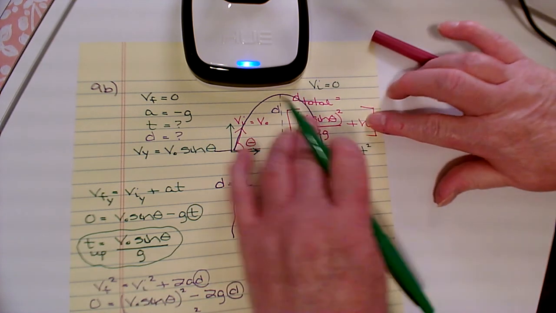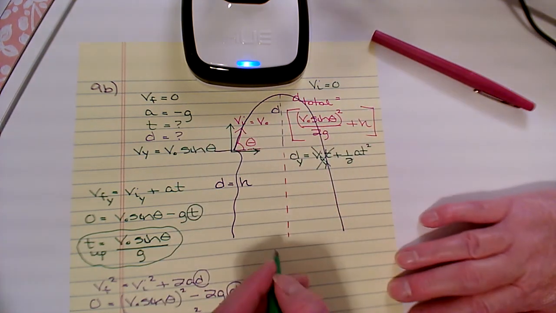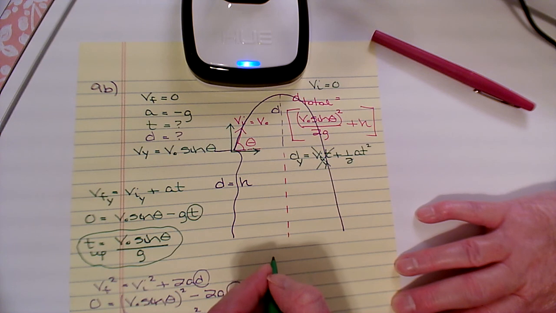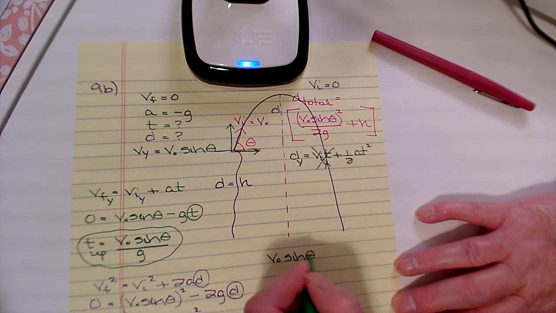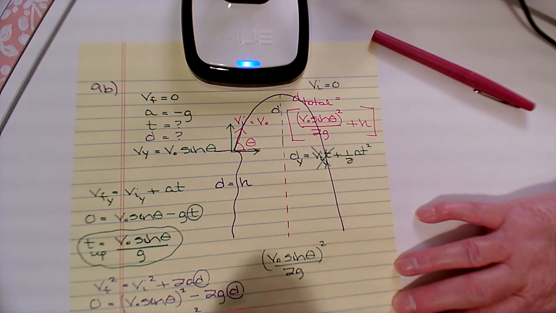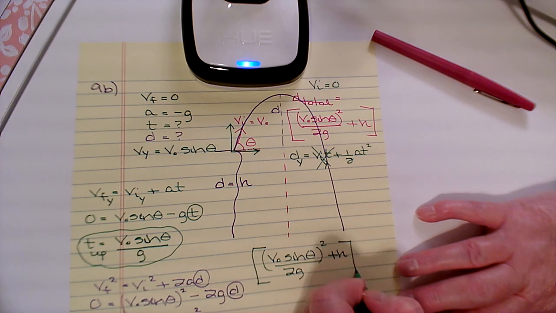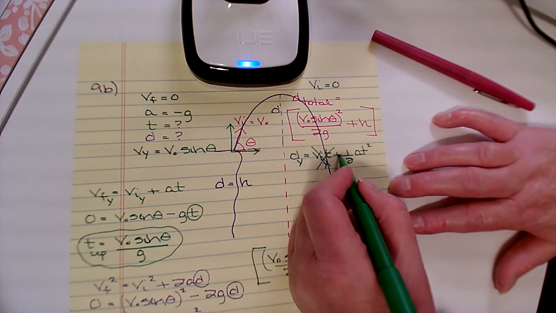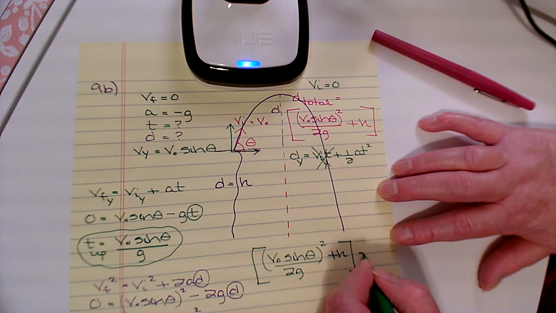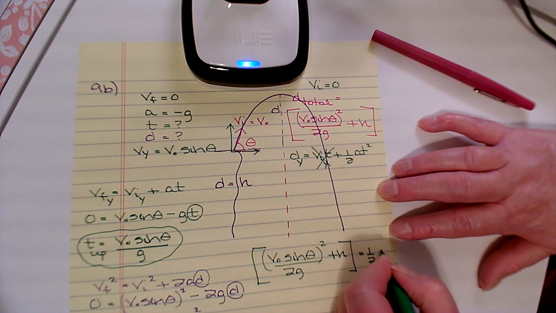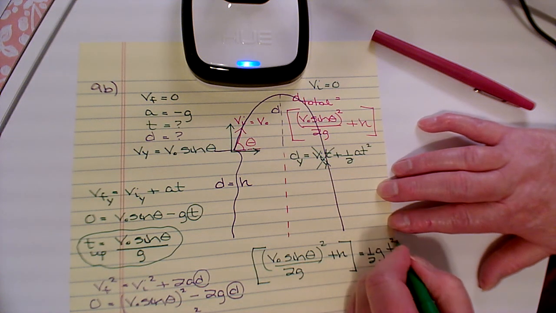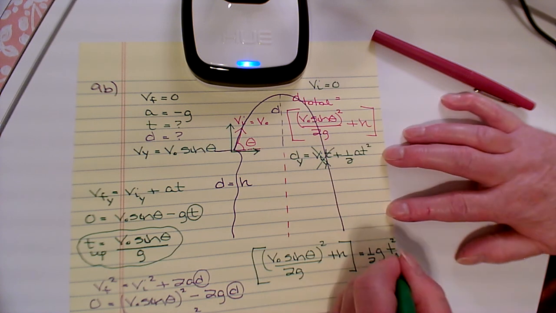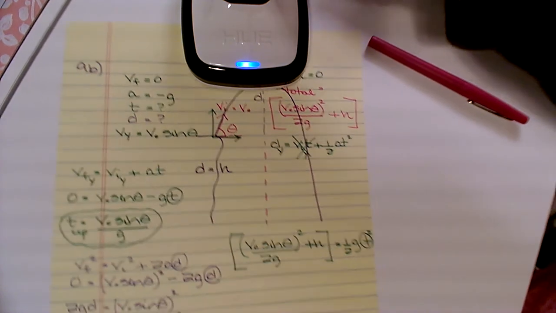All right, so I'm going to plug in that, but I'm going to do it down here a little bit so we have some more space. So dy is going to be v0 sine theta squared over 2g plus h. And again, we're going to bracket that. And that would equal 1/2 at squared. So equals 1/2, but instead of a, I'm going to plug in a g, t squared. And then I'm going to circle this t because that's actually what I'm solving for.